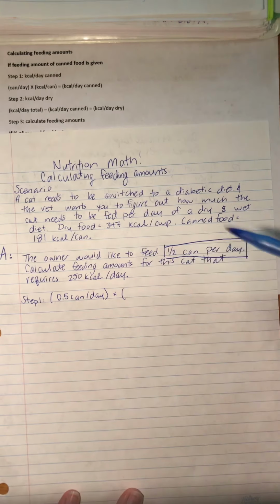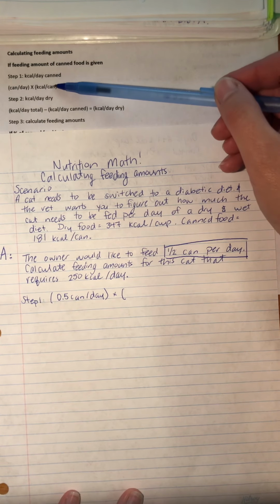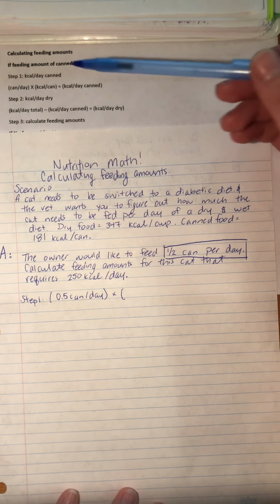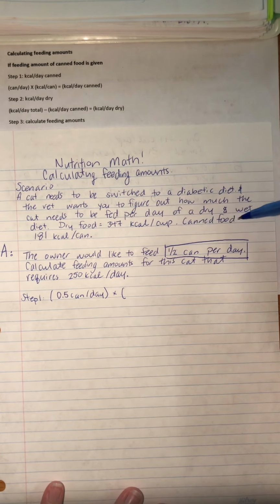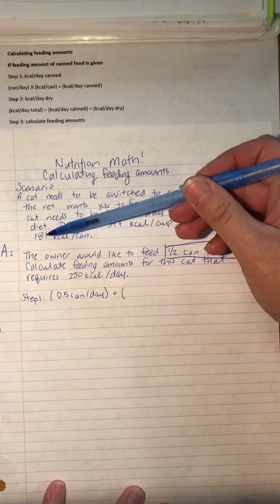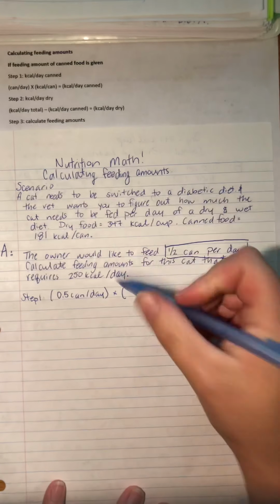And then we need to multiply that by how many kilocalories are in a can. So the amount of kilocalories in a canned food is 181 kilocalories per can.